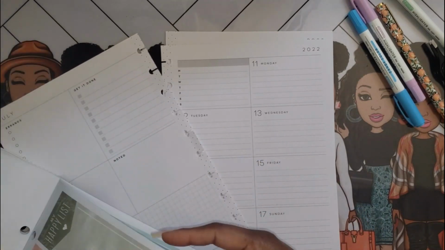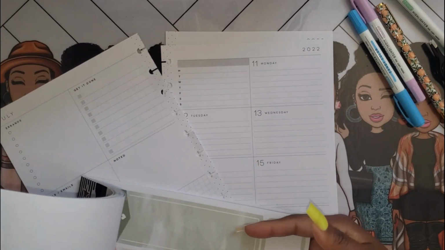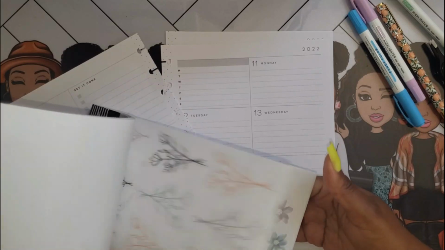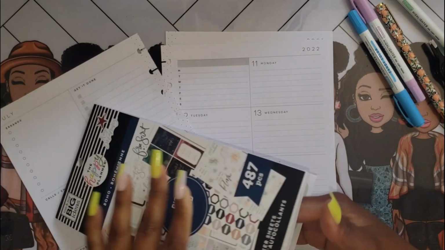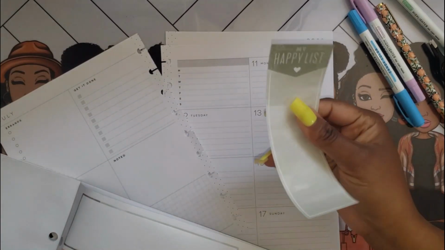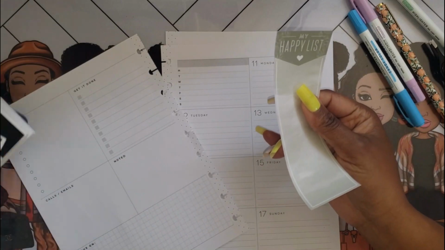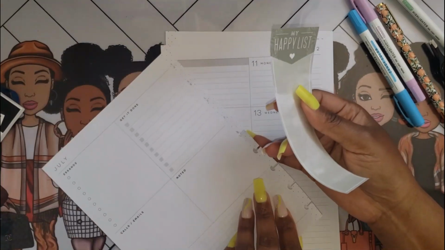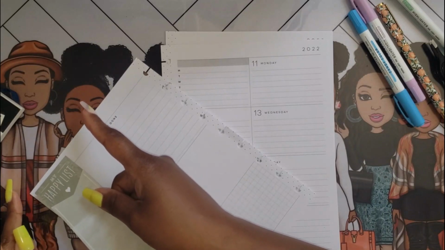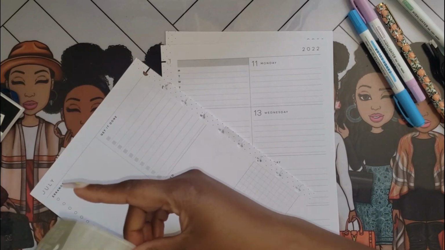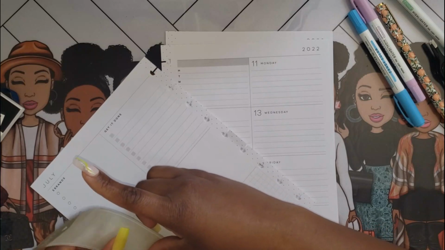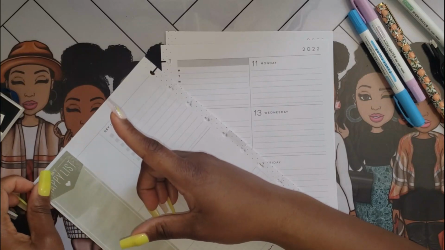So these stickers are pretty large. I did not realize that one was that big. You can take one of these large stickers and cover it up right here. I feel like I should white out. Oh no, it's dark enough.